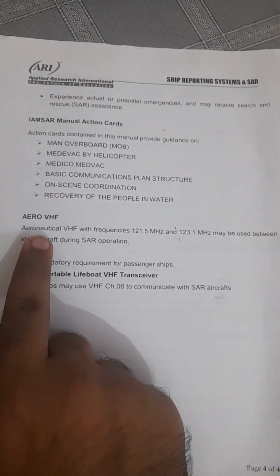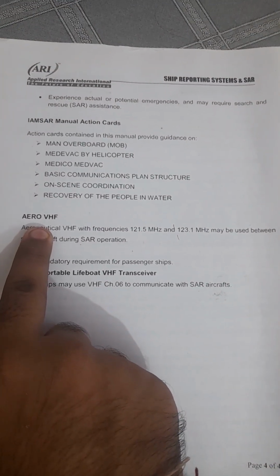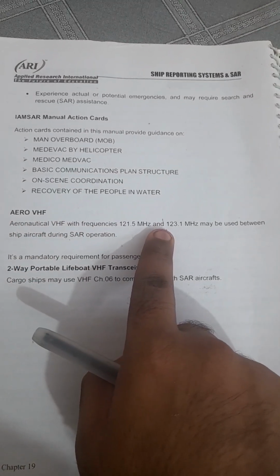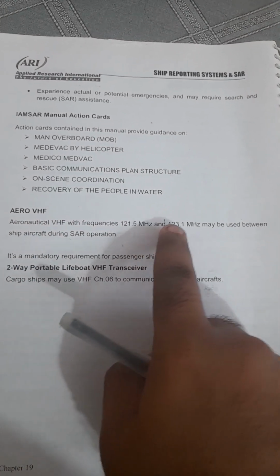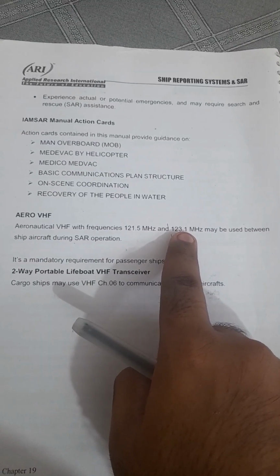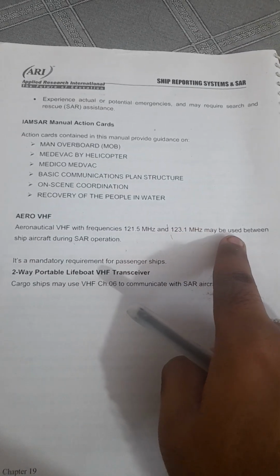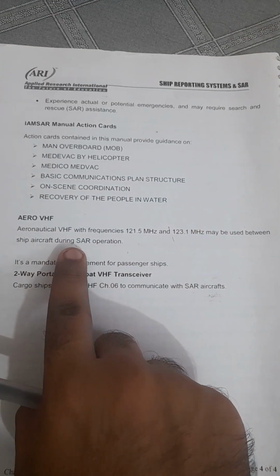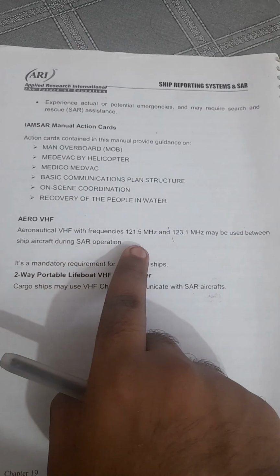Here I would like to tell you one more important thing, which is aero VHF, and those frequencies are 121.5 megahertz and 123.1 megahertz. These frequencies are used between ship and aircraft during SAR operations.